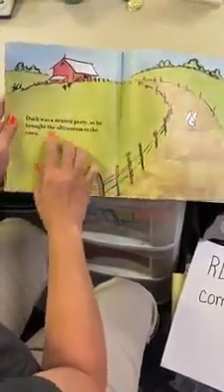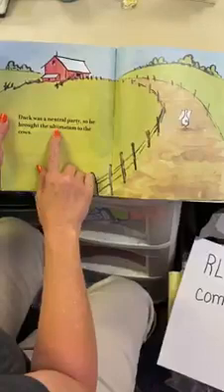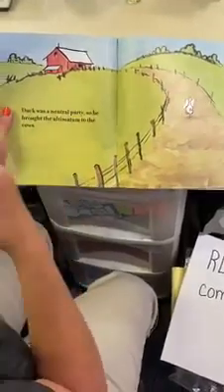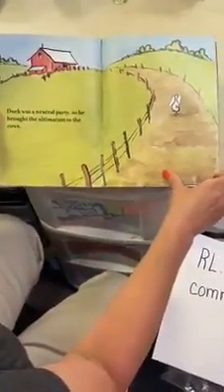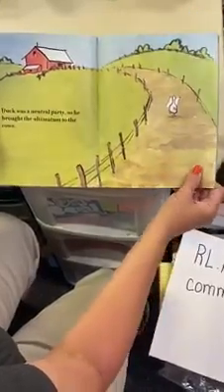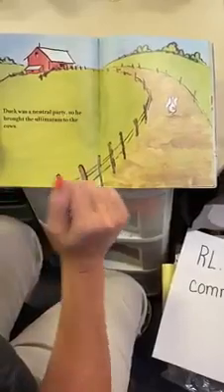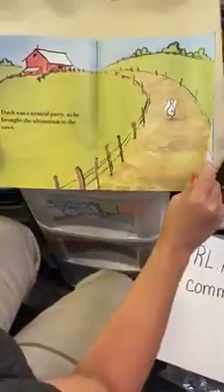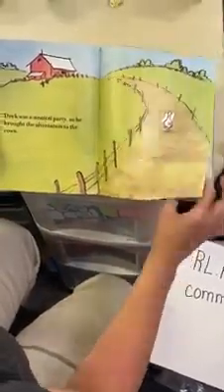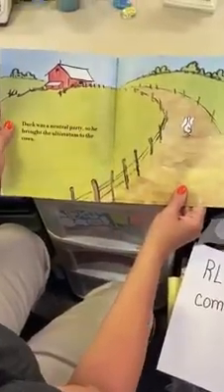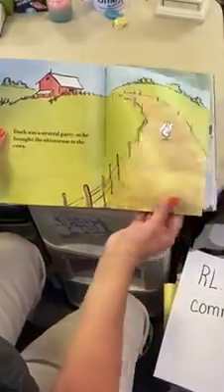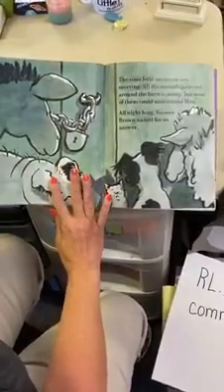Duck was a neutral party, so he brought the ultimatum to the cows. Those are big words. Neutral, what does that mean? Neutral means you're kind of in the middle. You're not taking sides. Ultimatum, that's a big word. What do you think ultimatum means? Like, it's got to be this way or else.